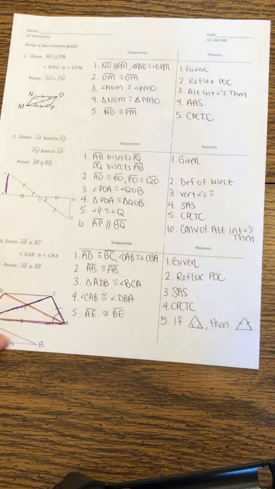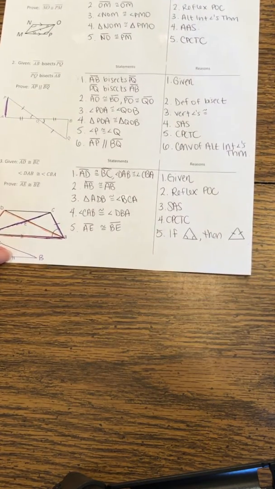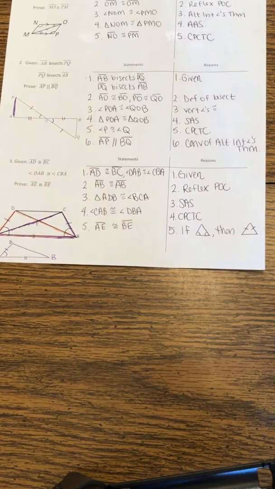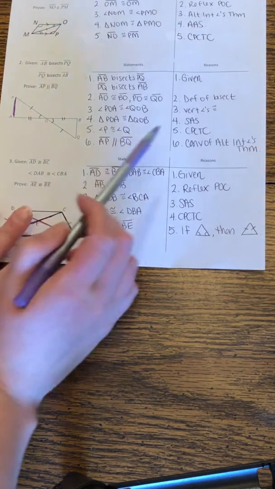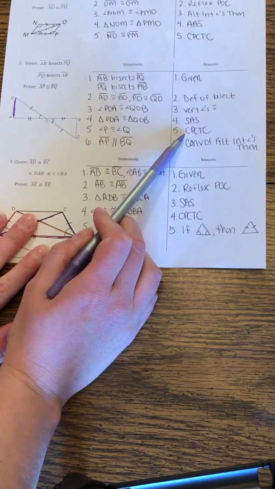So what we're trying to do for all of these proofs is prove a pair of triangles congruent, and then directly after that step use CPCTC to prove a pair of corresponding sides or angles congruent. So I first want us to take a look at number 2. I went through the steps of proving the triangles congruent, using side angle side. So directly after I've proved the triangles congruent, for step 5, I've written here for the reason CPCTC.